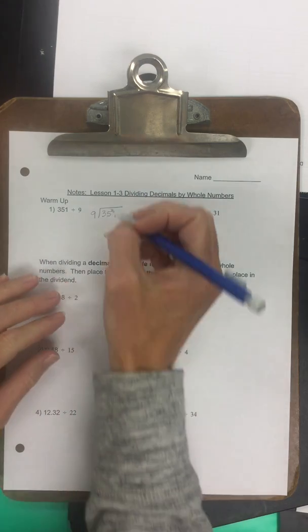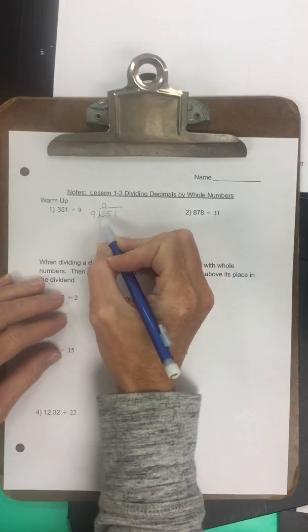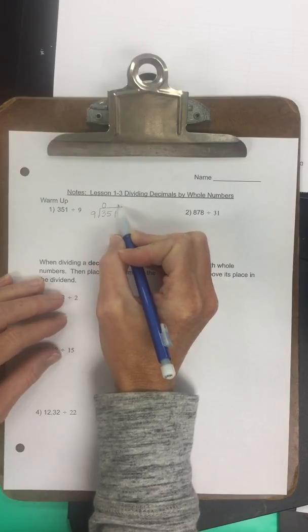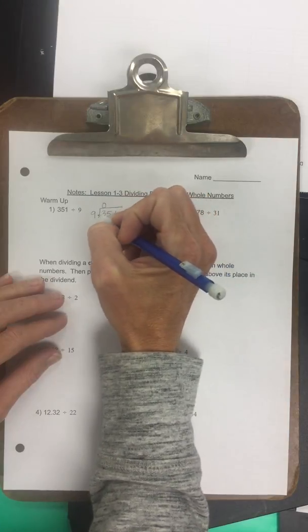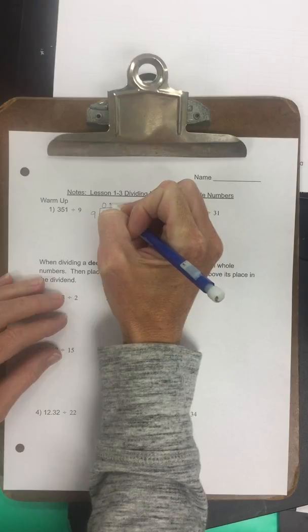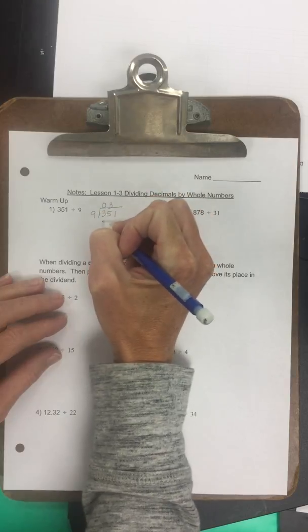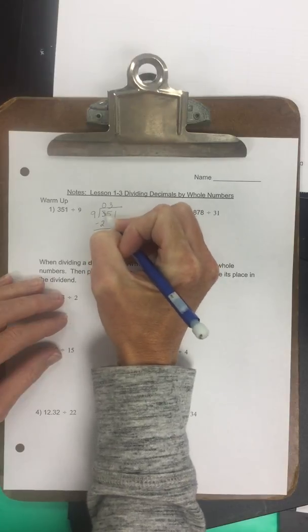All right, so 9 will not go into 3. So I want you to put a 0 above it or an X just so you have something above every number to keep your numbers straight and neat. 9 goes into 35, then, 3 times. 3 times 9 is 27. We put that under there and we subtract them.